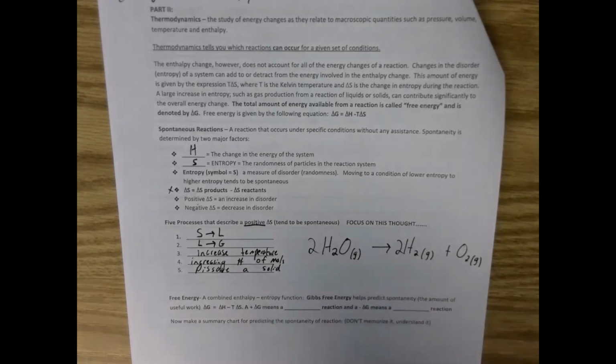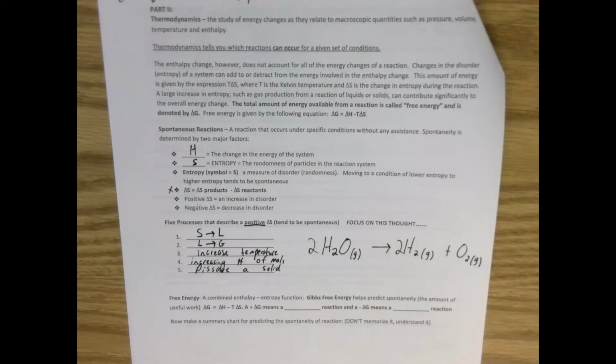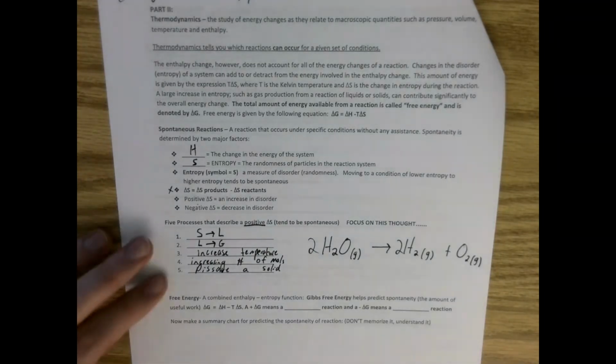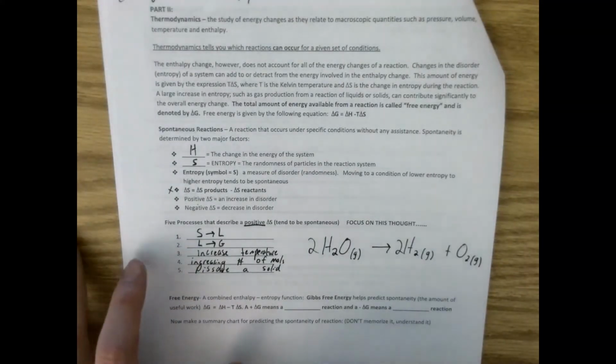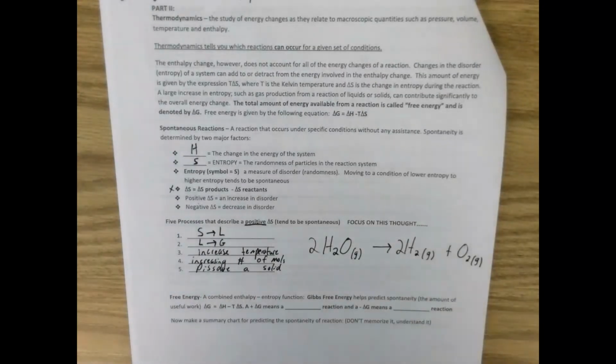But what's more important to know: positive delta S is an increase in disorder, negative delta S is a decrease in disorder. So what you'll be asked to do is just predict the sign. I'll give you a reaction or a process and ask whether delta S is positive or negative for that. Can you all handle telling me that? If it's the reverse of one of these 5 steps, the sign for delta S would be what? Negative. So we'll focus for now on predicting the sign.